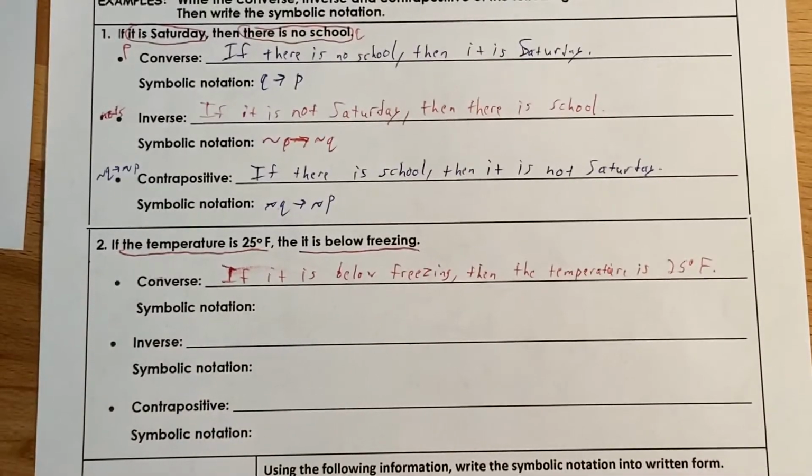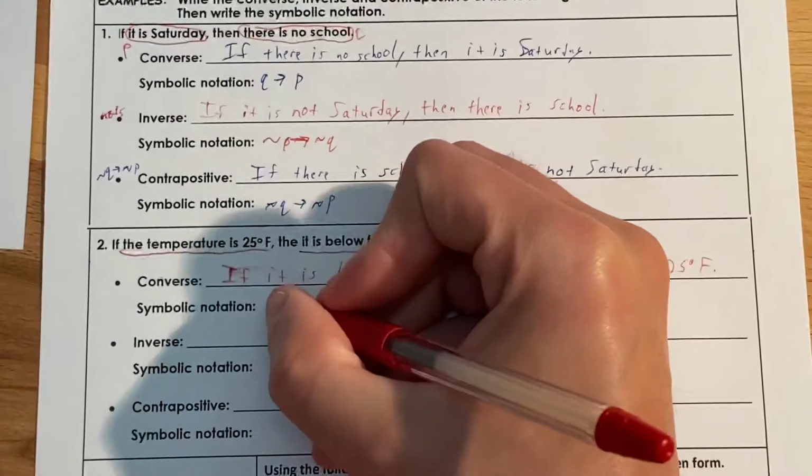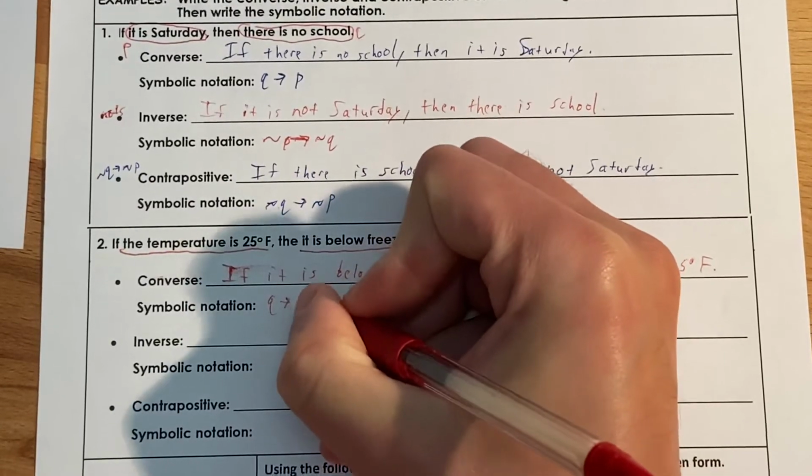That is the converse. You switch the two. Don't know if you noticed, but that's not a true statement. It's false. It can be below freezing, but not 25 degrees. But we don't care if it's true or false yet. So converse, Q implies P.